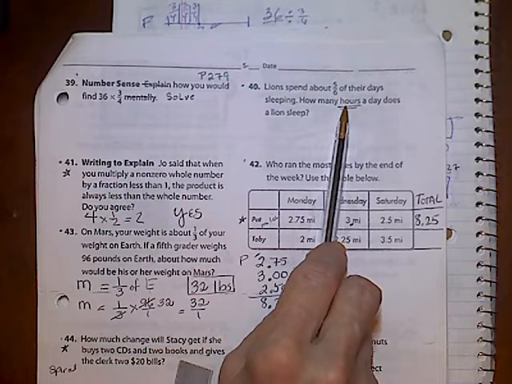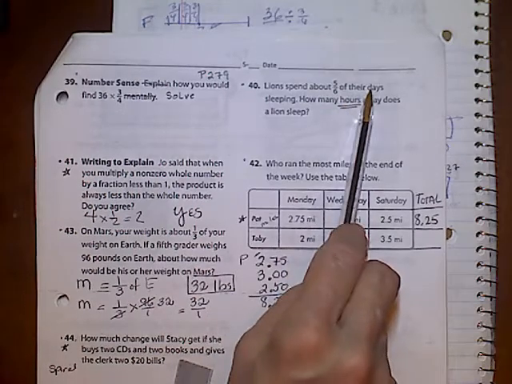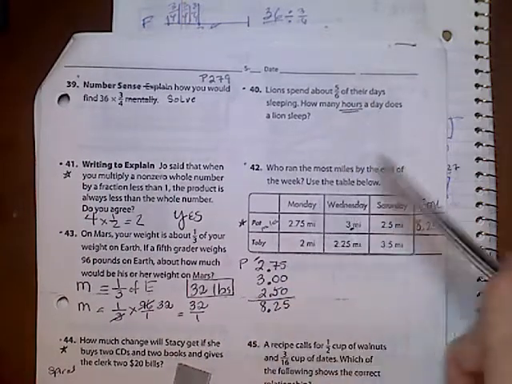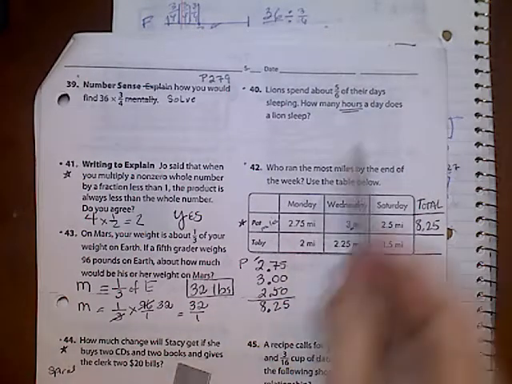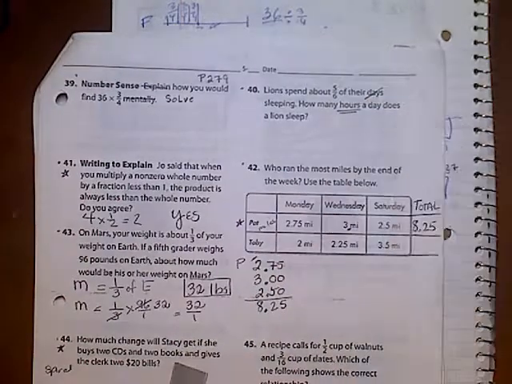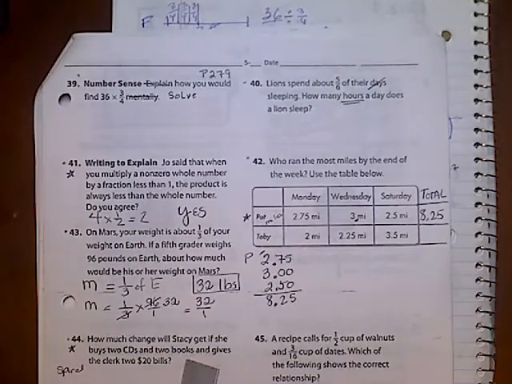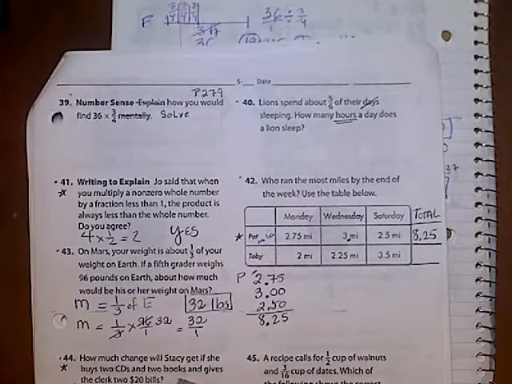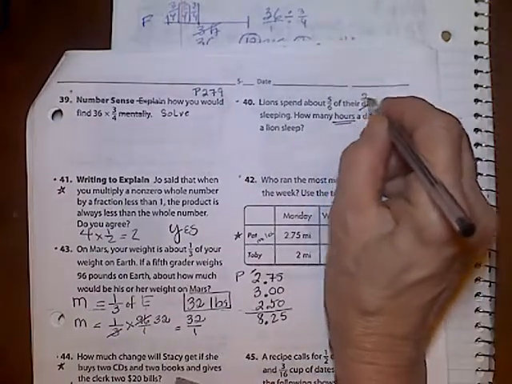Should I change hours to days? Or should I change the days to hours? Well, if you said days to hours, you are correct because that's what we want our answer in. So how many hours are in a day? Again, if you said 24, you are so smart. So go ahead and put your 24.